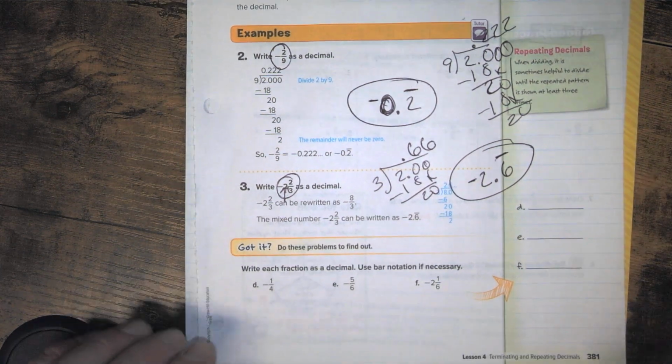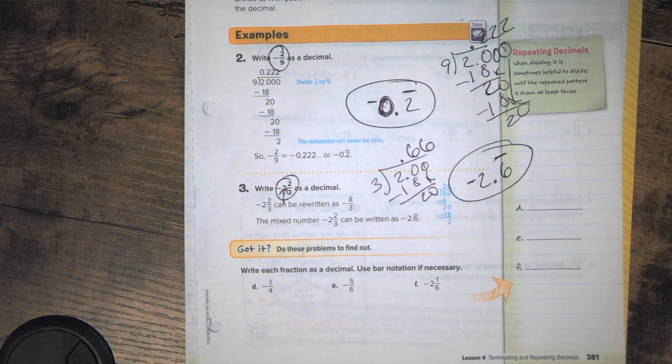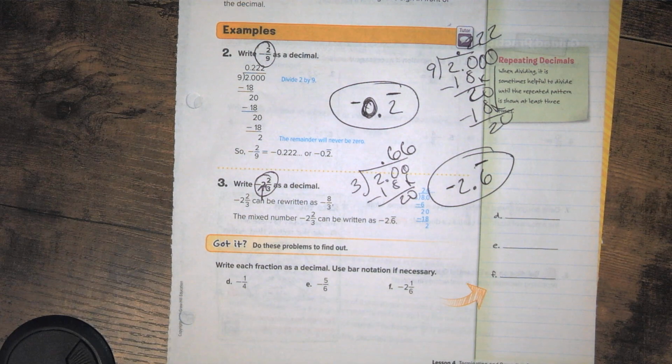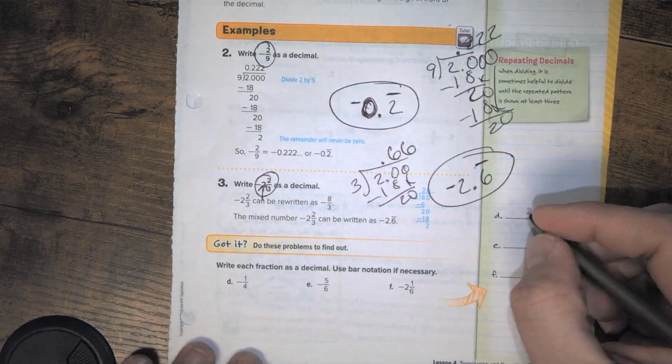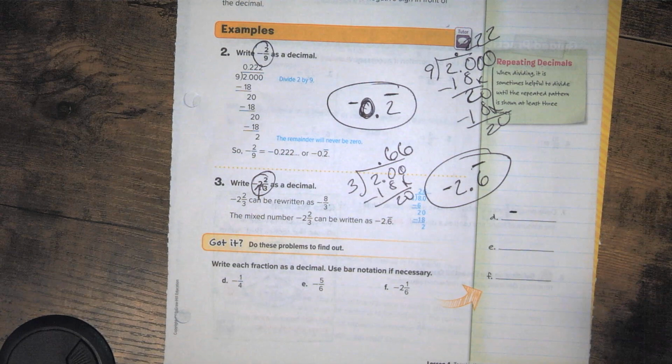Alright, go ahead and try to do D and F. Don't worry about E. Just do D and F. So if there's a negative... Letter D, we have negative 1/4. So instantly, since there's a negative, we can put that straight into our answer. Now, since there's not a whole number, I know I can put my decimal down too.